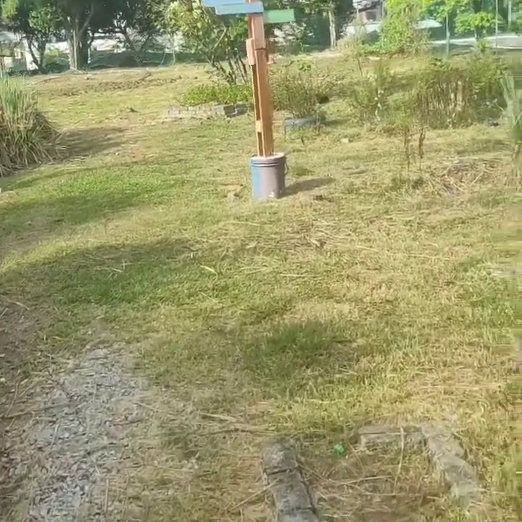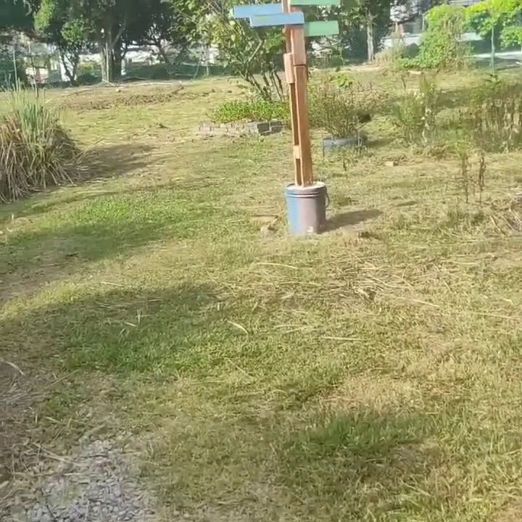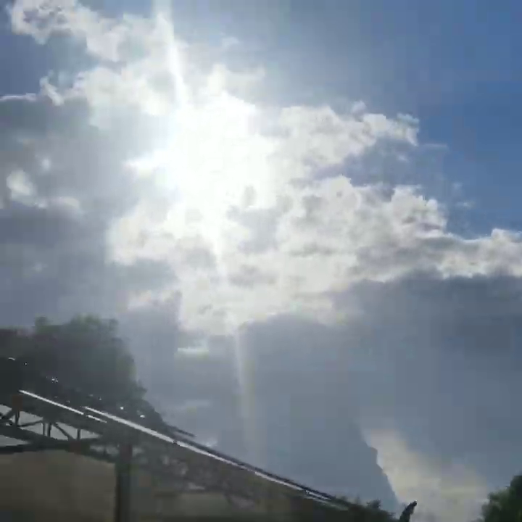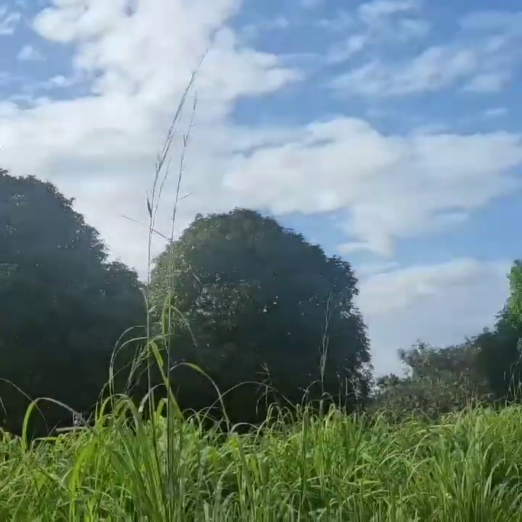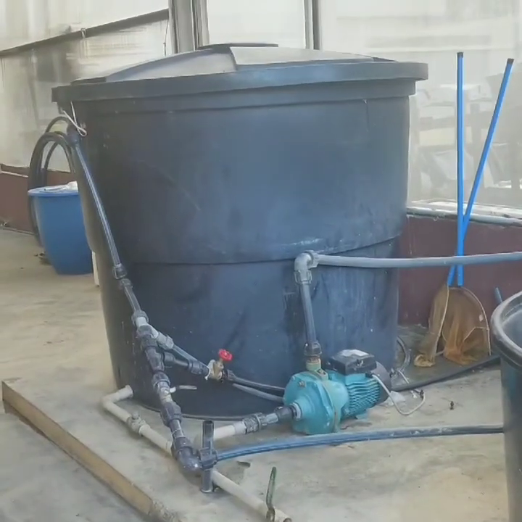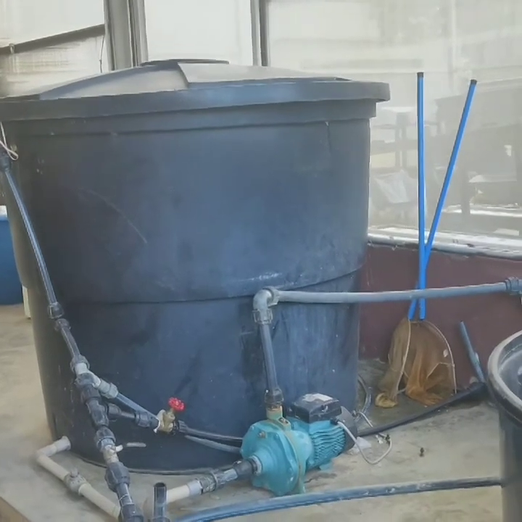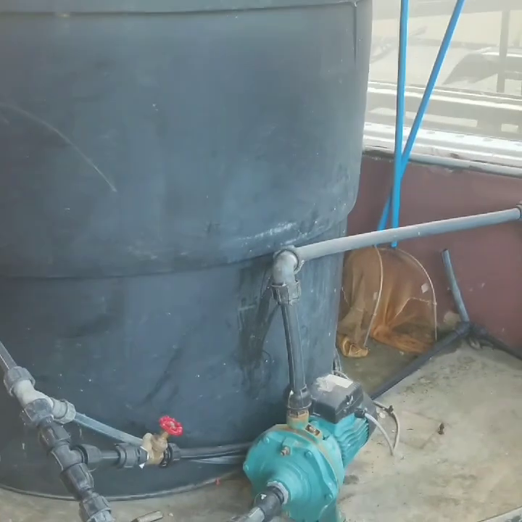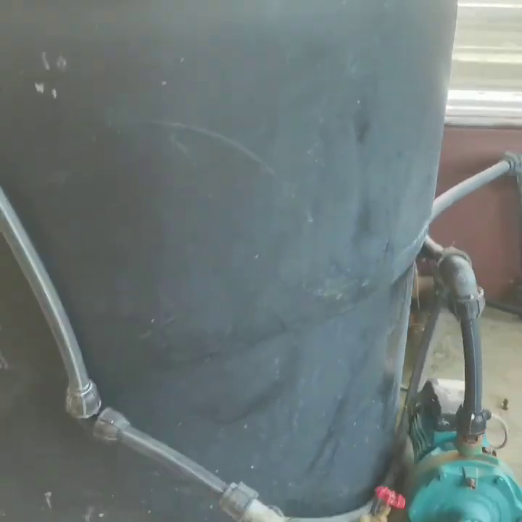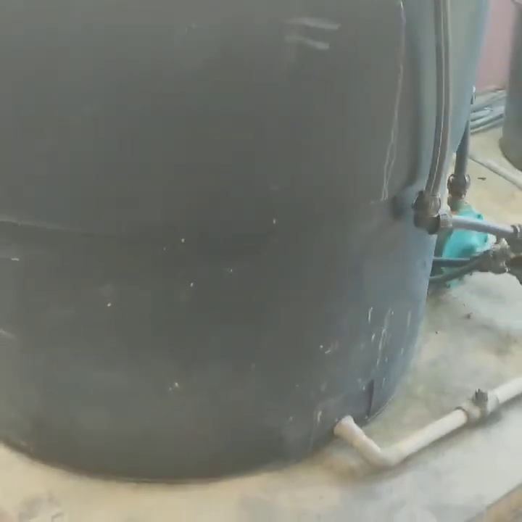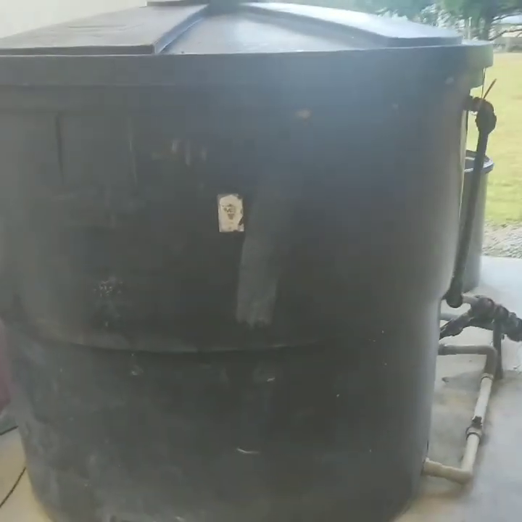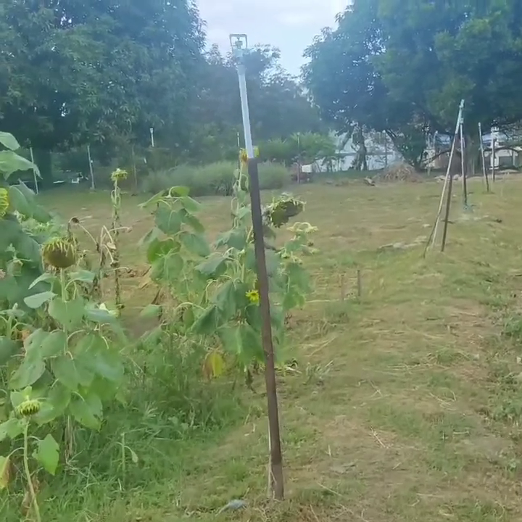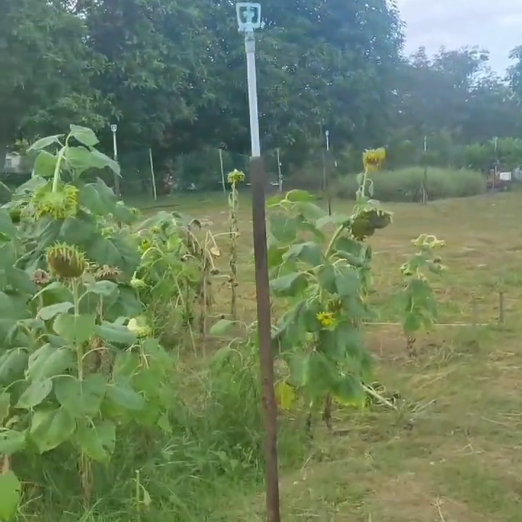This site has an energy source, usually the sun. This site has a water resource, for example tanks. And this site has an irrigation system like a sprinkler.